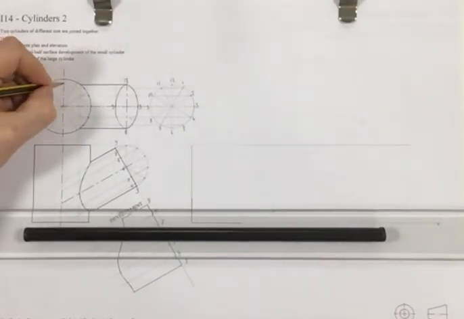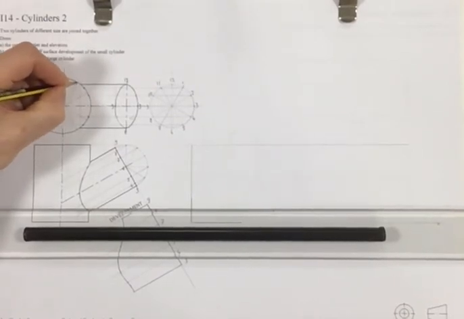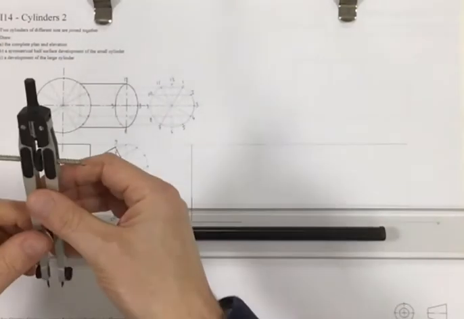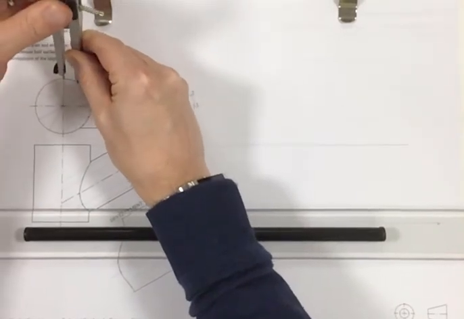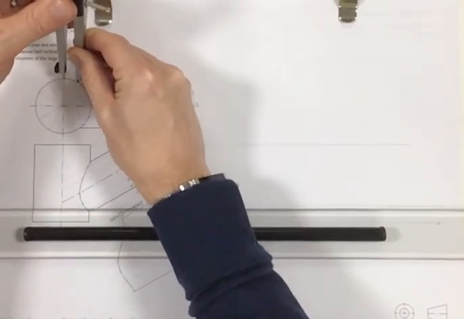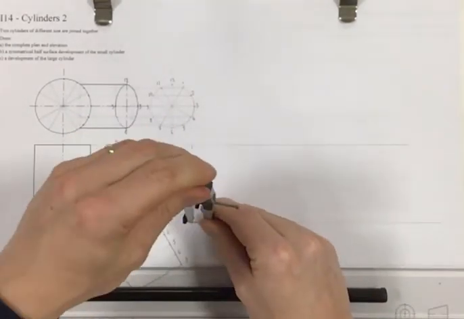Okay, really at this point, all we're really looking for is, well, two things. We need to know the size of each side, if you like. So on this occasion, it's going to be slightly bigger than the size before, so we're going to take that size and we'll step it off 12 times here.